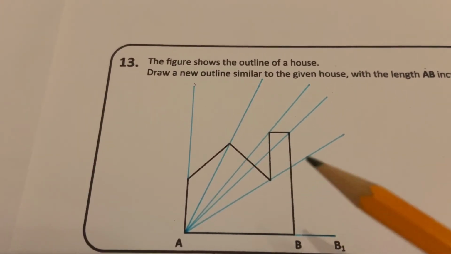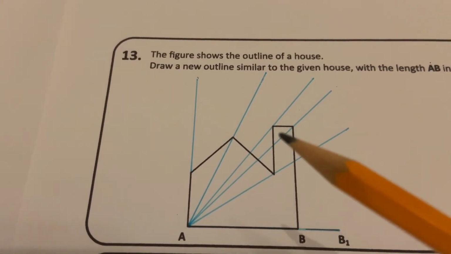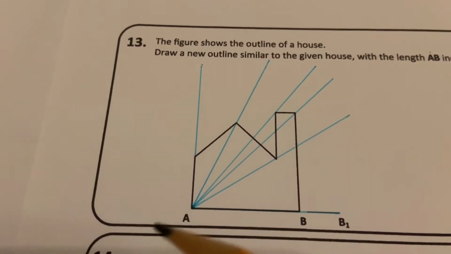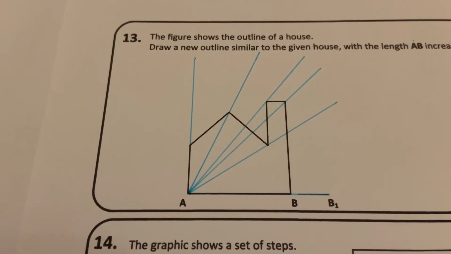This corner here, extend out a line. That corner, extend out a line. This corner, this one, and finally that one. Extend the line out through all of those points.